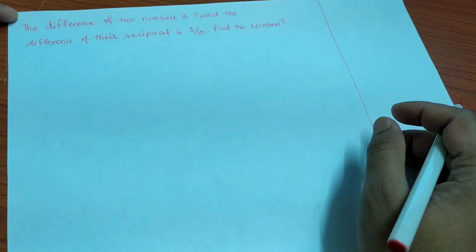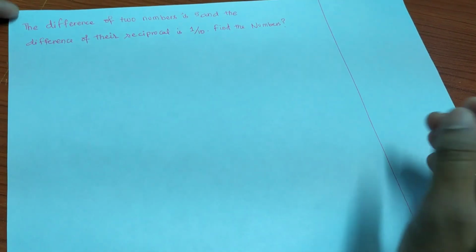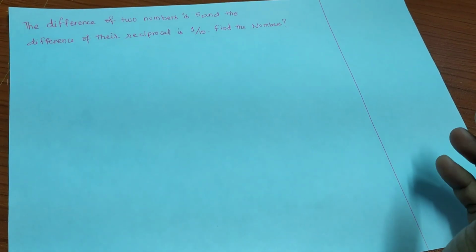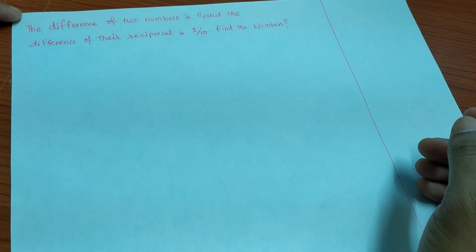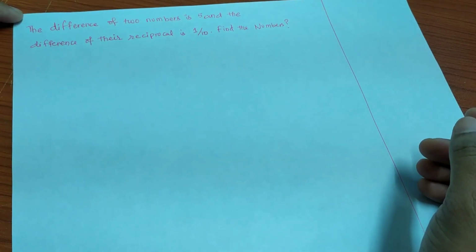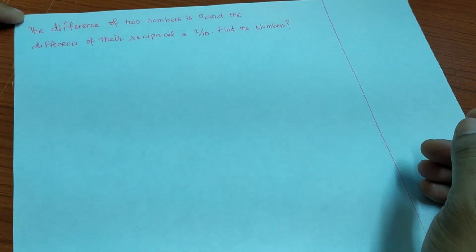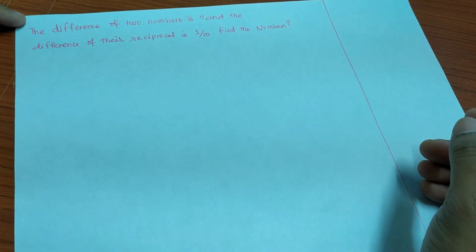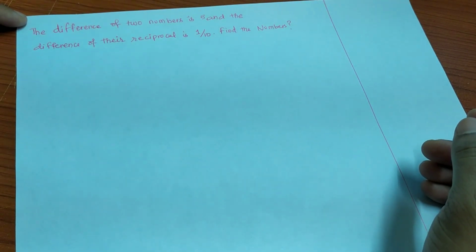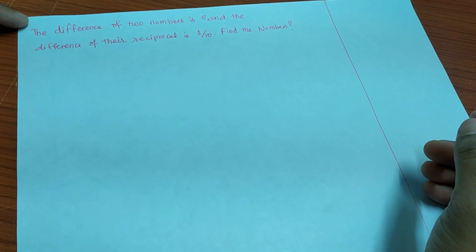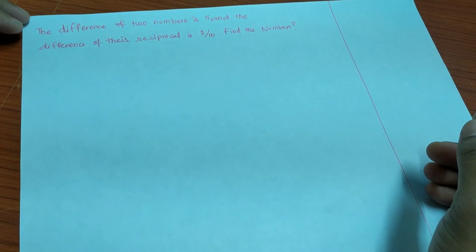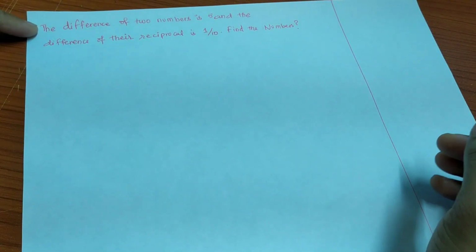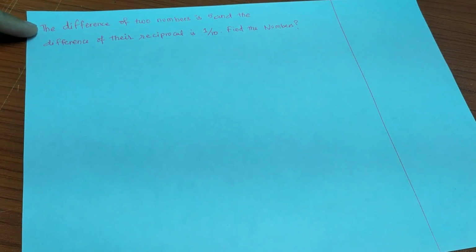Today let's do some mathematics. I got some requests from grade 10 students to do some mathematics problems. So this problem is from chapter number 4, quadratic equations, for grade 10 CBSE curriculum students. The question is: the difference of two numbers is 5 and the difference of the reciprocals is 1 by 10. Find the numbers. Basically the students used to have difficulty in framing the equation from the given question.